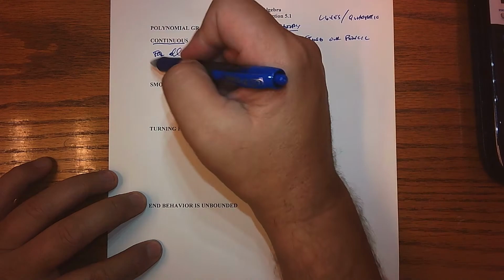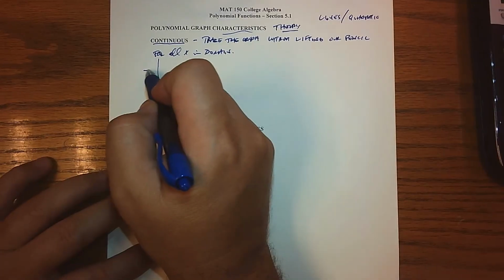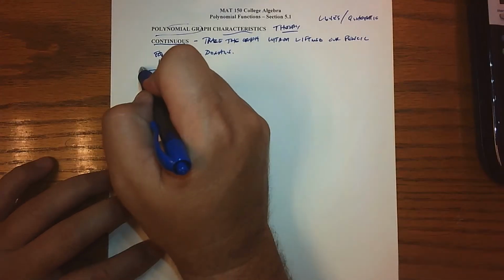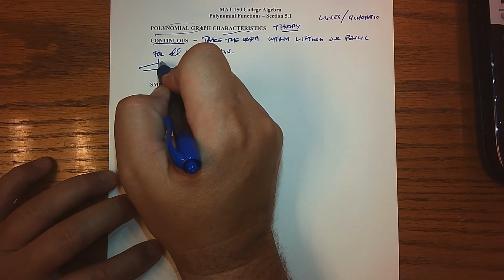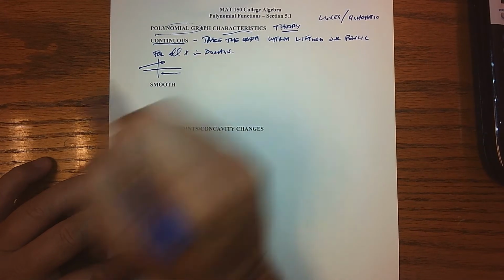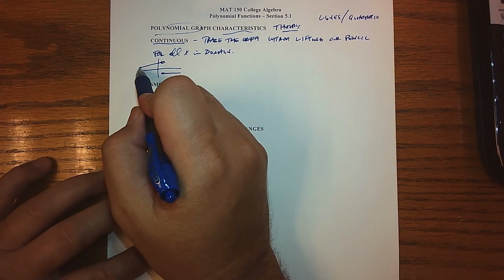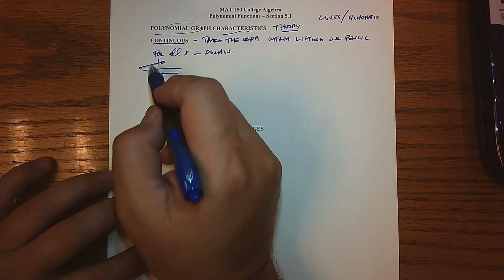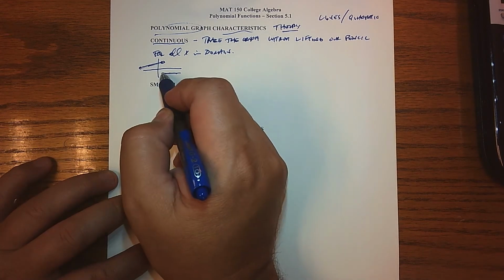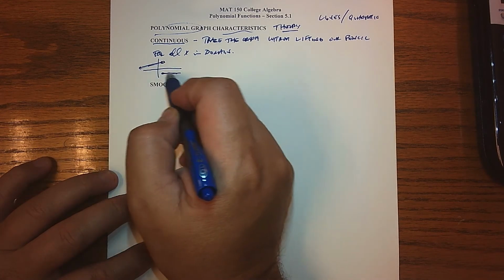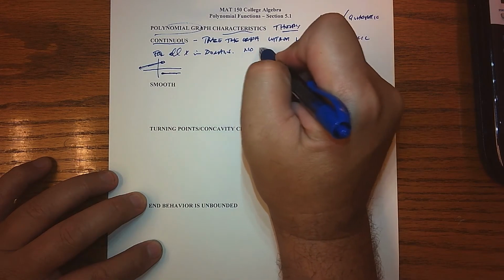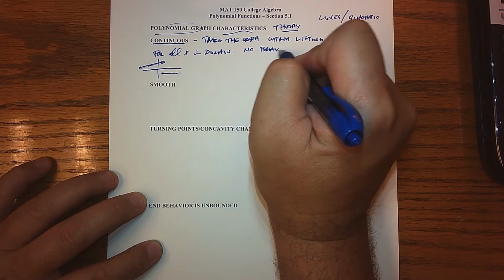So a lot of our piecewise functions are not polynomial graphs, right? Because we saw in the past that a piecewise function broke into pieces, and so you notice as I trace this function, I eventually have to lift up my pencil to continue the graphing. Now each piece is made up of a polynomial, but a polynomial graph is going to have no breaks basically. So there's no breaks in our graph.